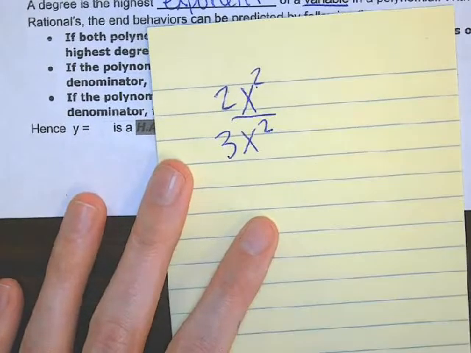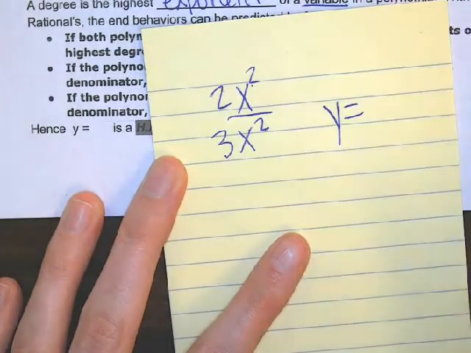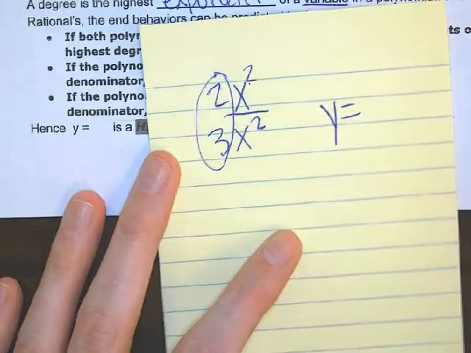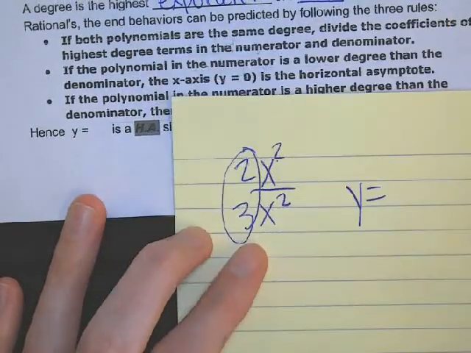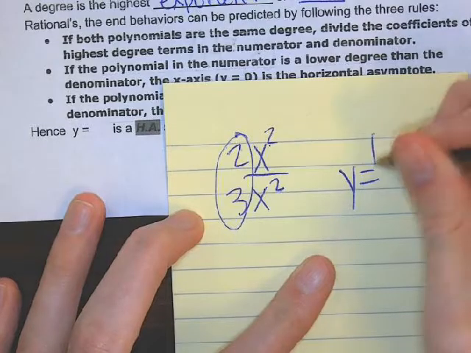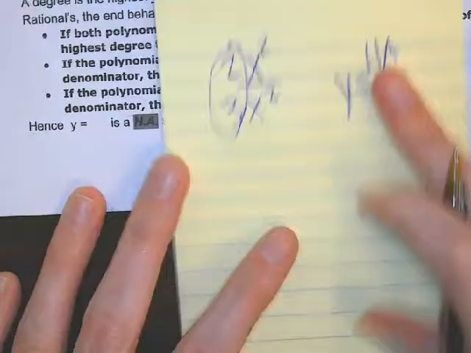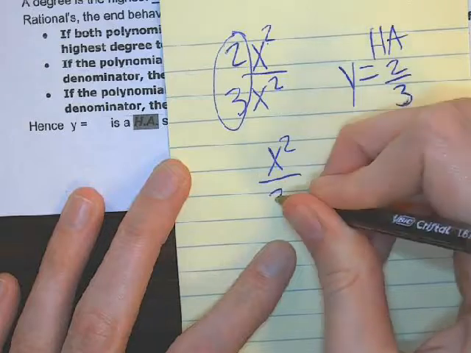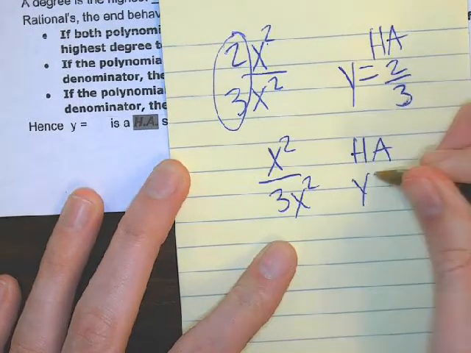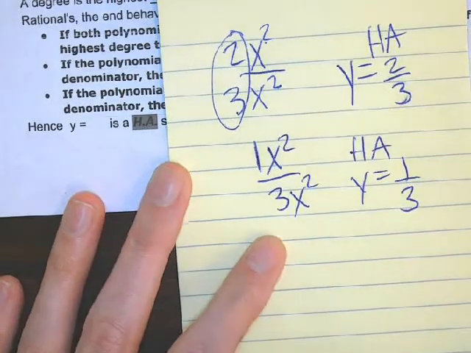If you have a same degree, the rule is to say that your outputs will approach the quotient of your coefficients. So same degree means divide the coefficients. So my HA would occur at y equals 2 over 3. Similarly, if I had x squared over 3x squared, then my HA would occur at y equals, well, the coefficient here would be 1. It would occur at 1 over 3, and so on.